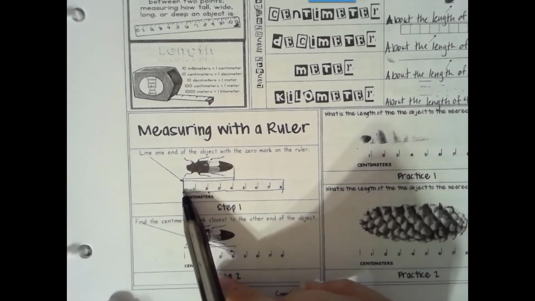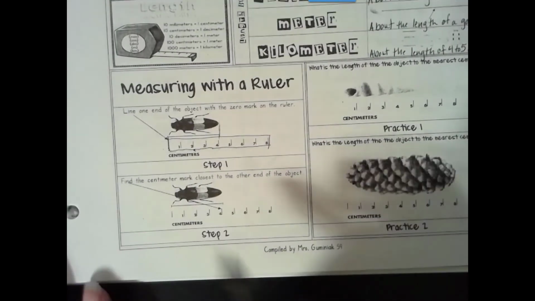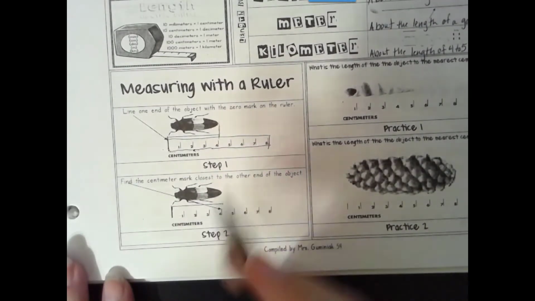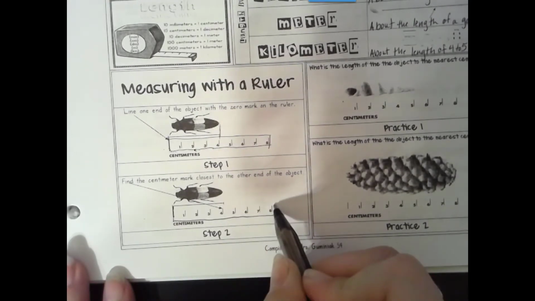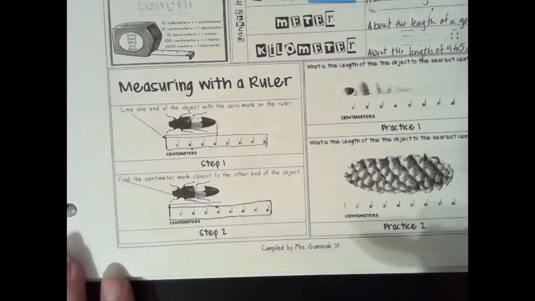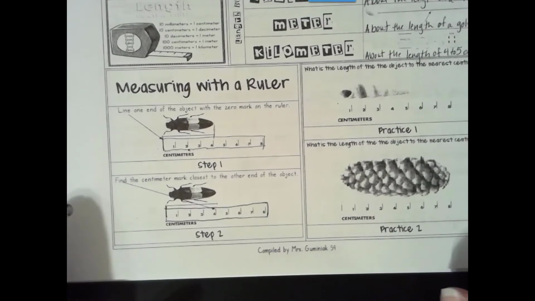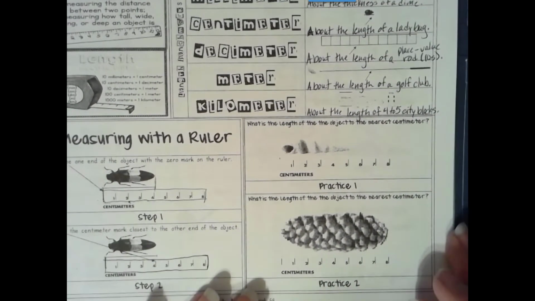But since subtracting 0 is a lot easier, you just have to look at where it's measured to. So that's what it's saying here. So you start measuring at the end here, and then you go to see where it meets on the other side. So this object would be about 4 centimeters. With a ruler, we usually use centimeters and millimeters.